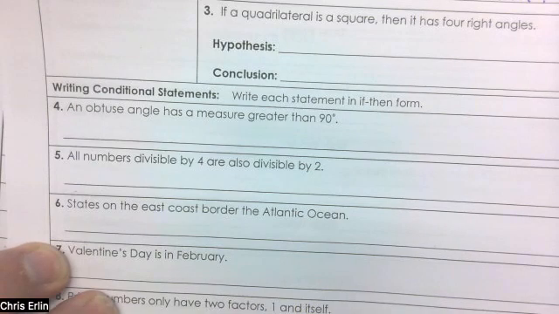Why is it different? There's no if, there's no then. But there's still a nature of conditionality associated with this. So what would be my hypothesis? What's the condition in which I'm talking about? Ben?